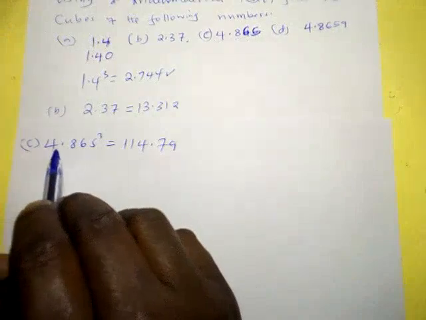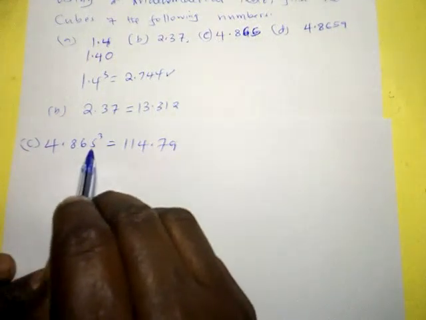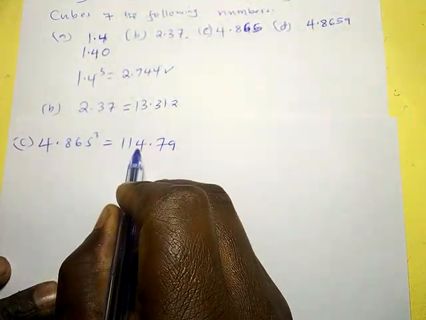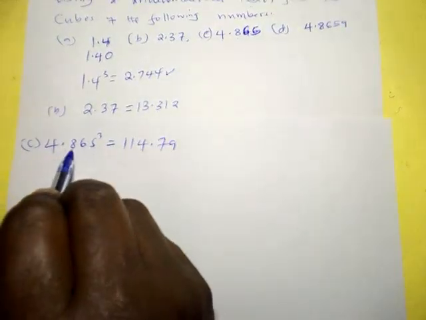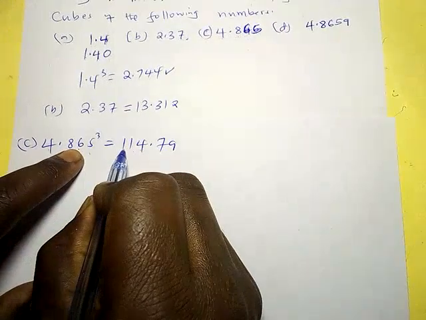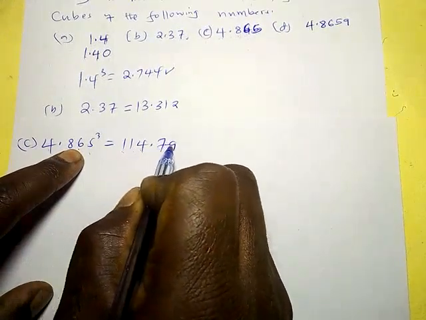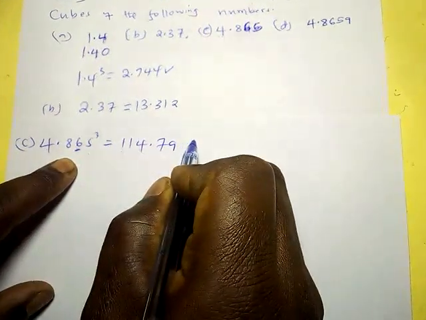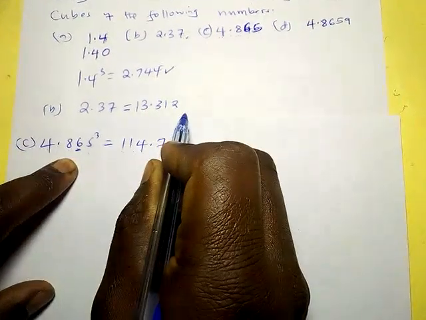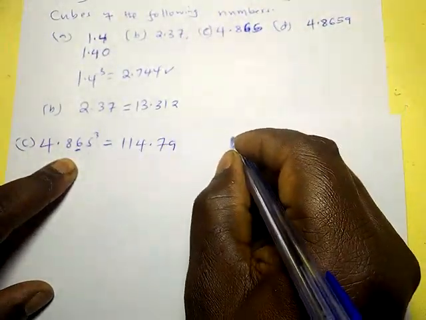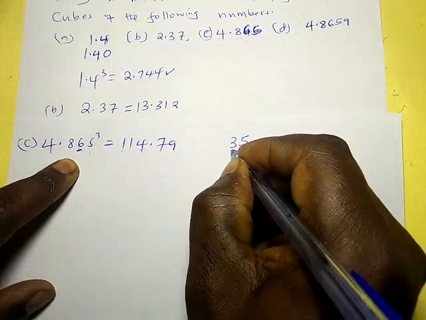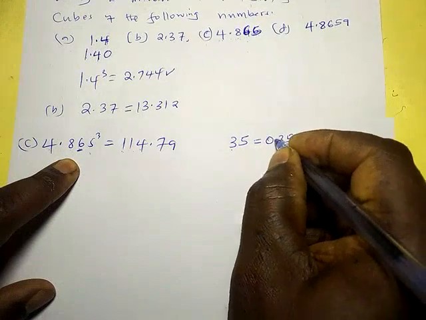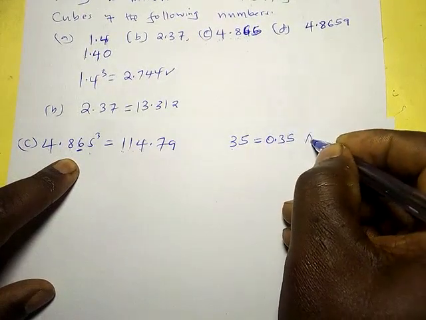So the cube of 4.865, we have obtained it from the x column, and the main column is 114. When we read 4.86, we obtained 114.79 up to this point. Now we went across to the difference column where we have 5 as the head. The number that was there is 35. So 35 is the same as 0.35. So this is the number we are supposed to add.